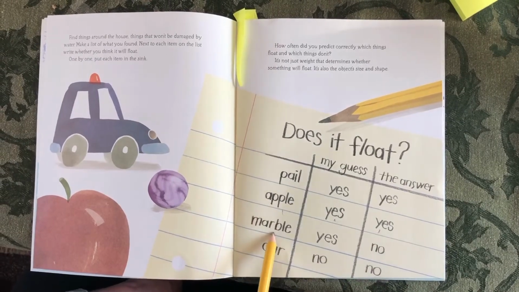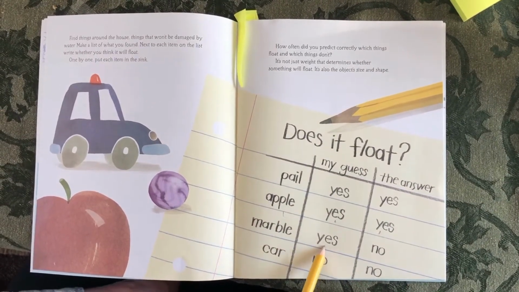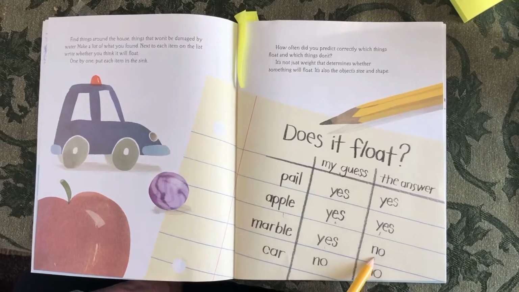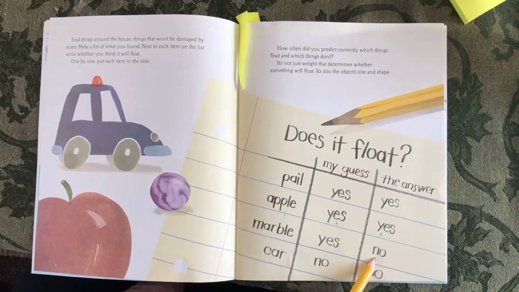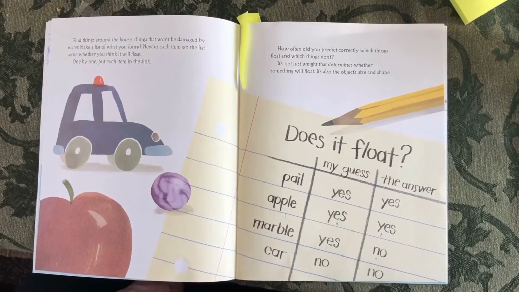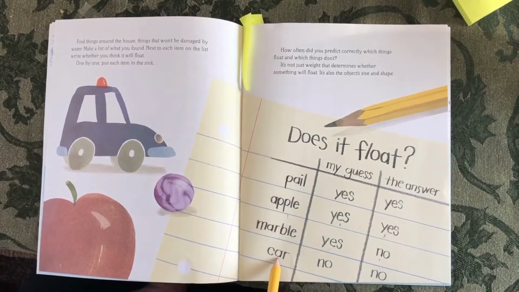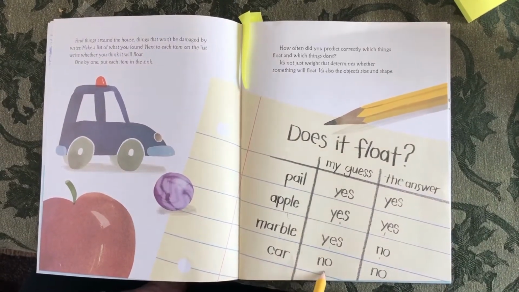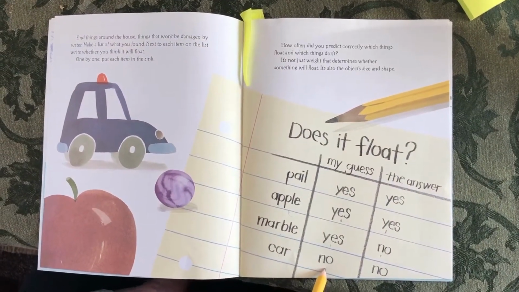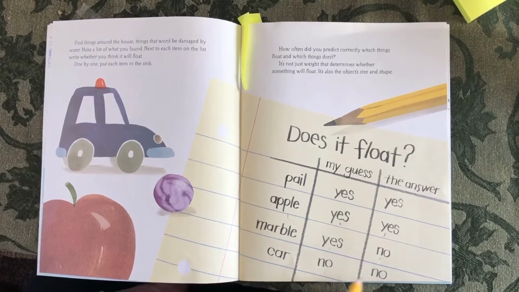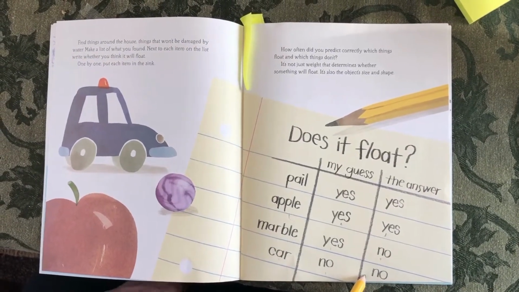Next they did a marble. They predicted it would float. Did it float? No, but that's okay. That's how we learn. Next they put in a car. Did they predict it would float? They said no, and it didn't.